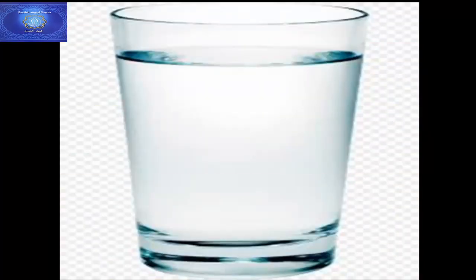Here, water, clear water. If I put something inside the water in a clear glass, I can see the object in the water. That means the water is a transparent material, and the clear glass is also transparent.